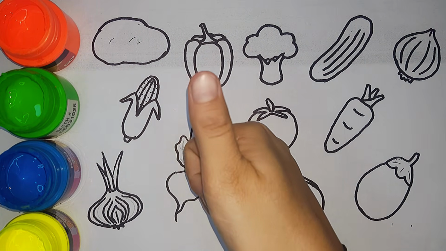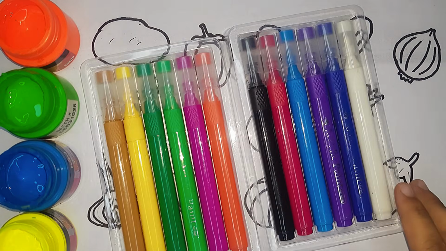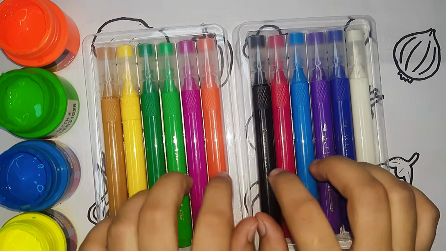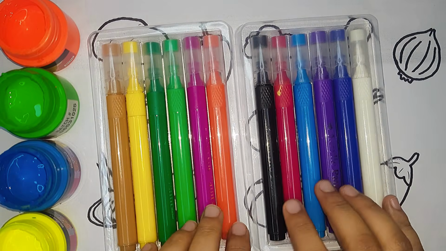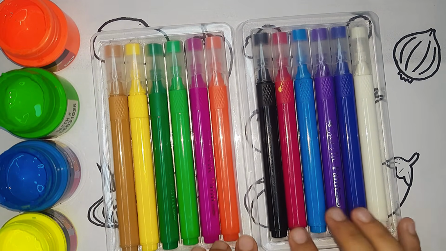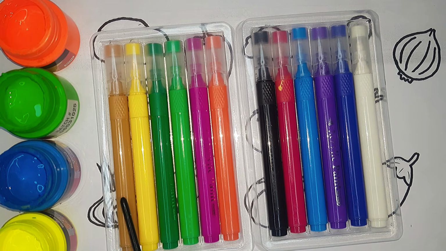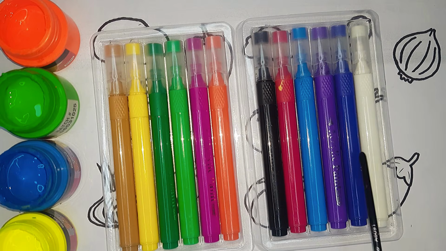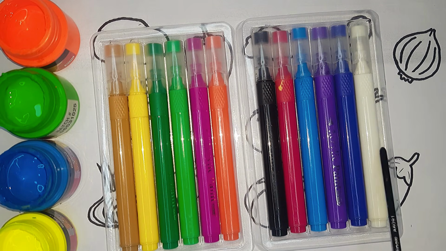Tracing is done. Now it's color time. First we learn color names. Brown color, yellow color, green color, parrot color, pink color, orange color, black color, red color, sky blue color, purple color, blue color, white color.